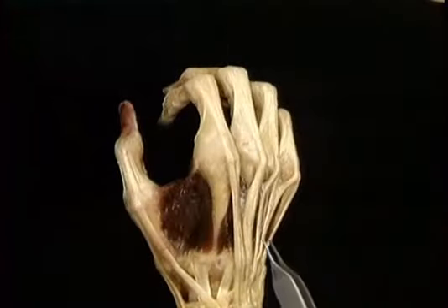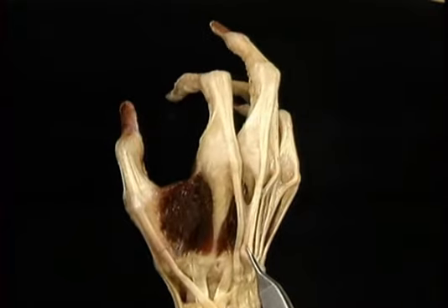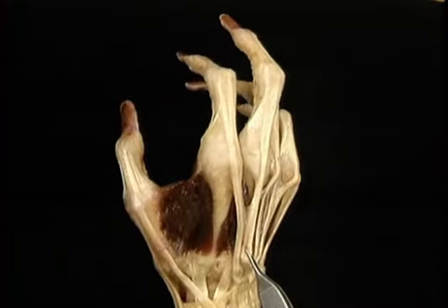The extensor muscles produce extension at all three joints of the finger. Their main effect is at the MP joint. As we'll see later, the interosseous muscles and the lumbricals also have major roles in extending the interphalangeal joints. Now let's move on to look at the long muscles of the thumb.